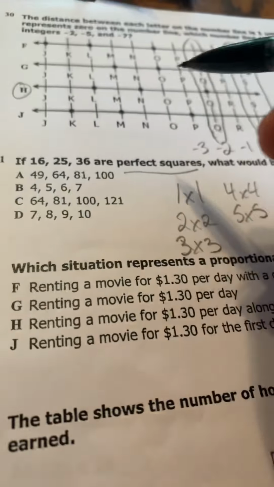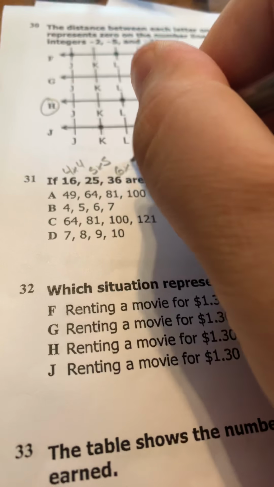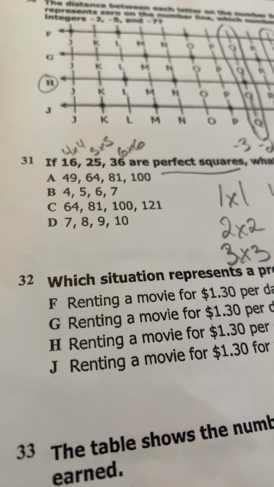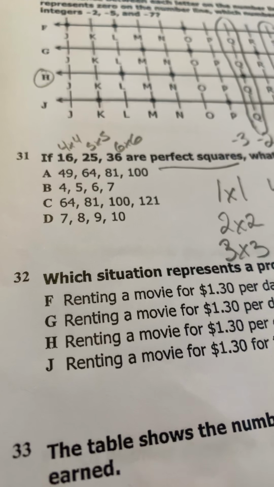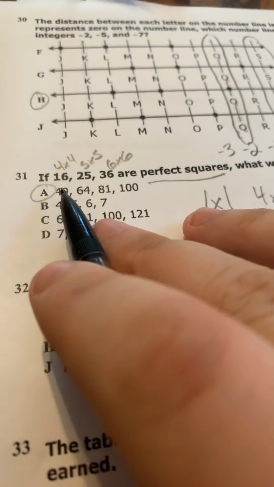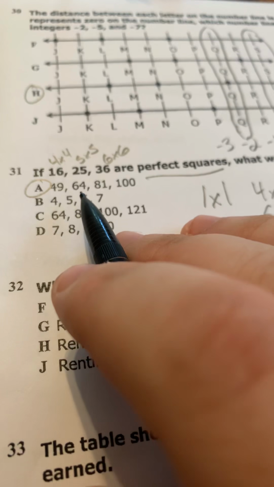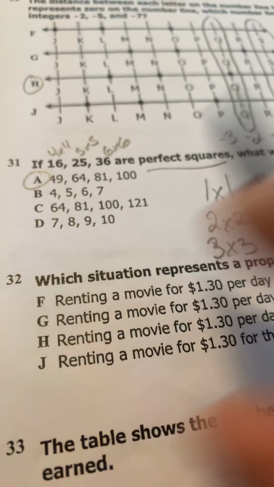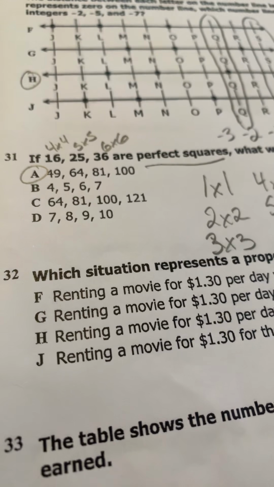So all I've got to realize is I know 16 is 4 times 4. 25 is 5 times 5. 36 is 6 times 6. So I've just got to think about what's 7 times 7, 8 times 8, 9 times 9, and 10 times 10. So it would be A. 49 is 7 times 7. 64 is 8 times 8. 81 is 9 times 9. 100 is 10 times 10.